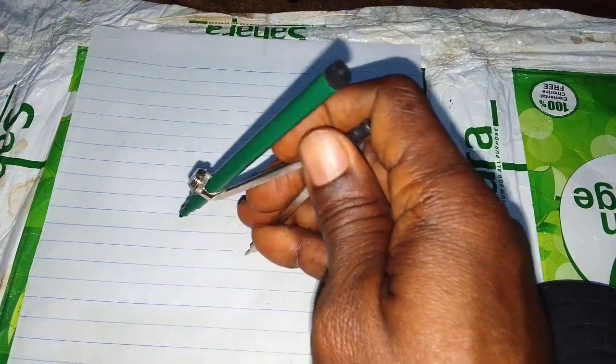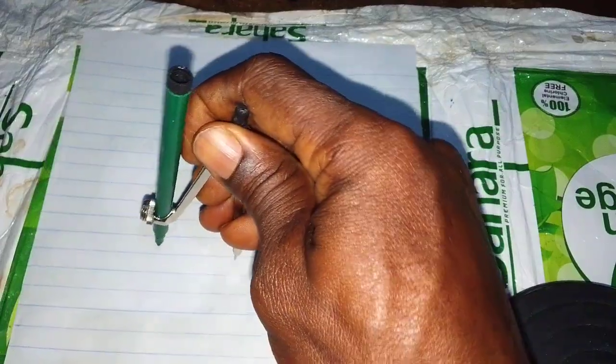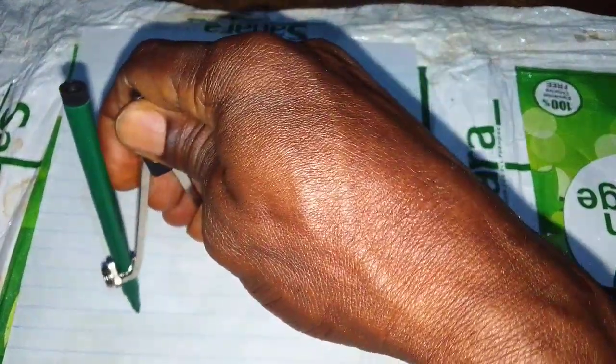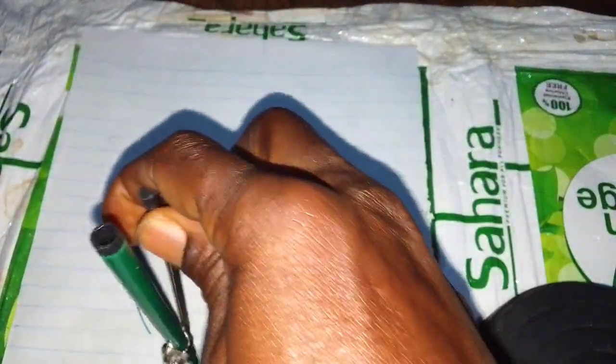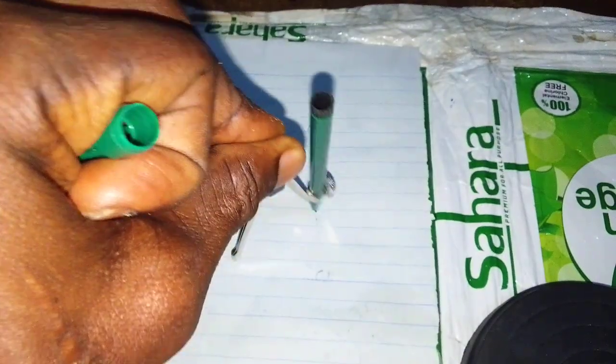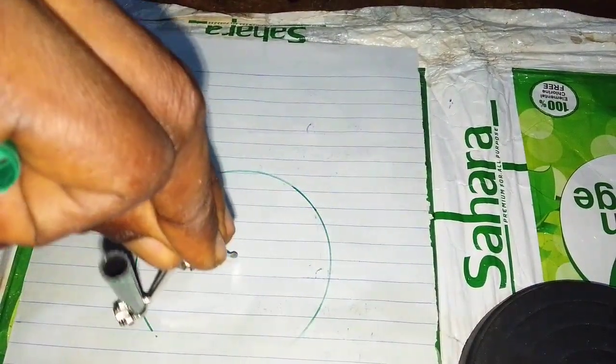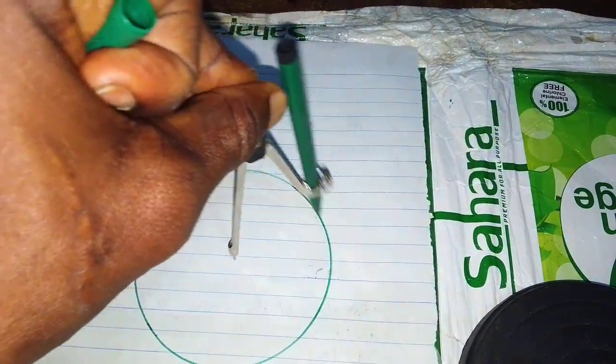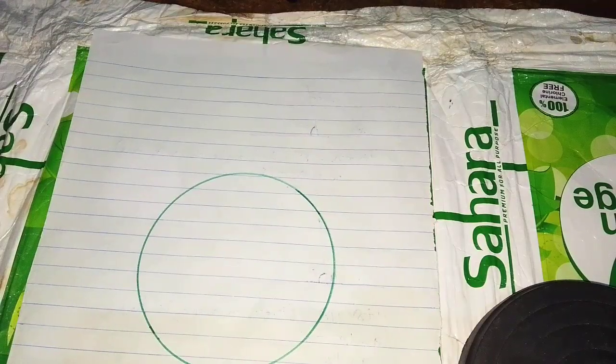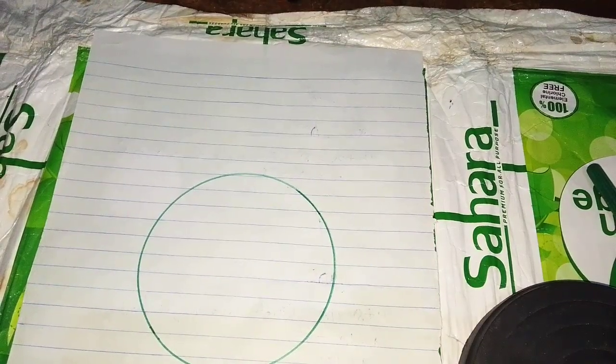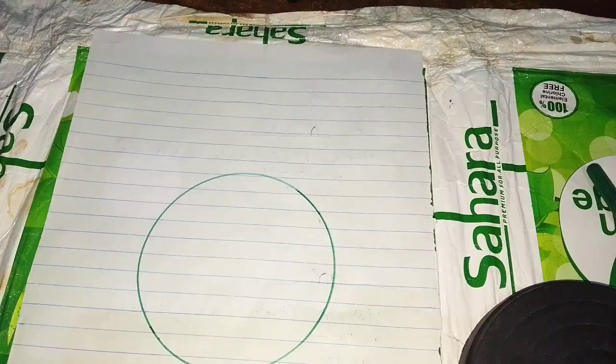For you to be able to get this better, first of all, you draw a circle. This is a circle now. Now if you draw a line that is a chord.